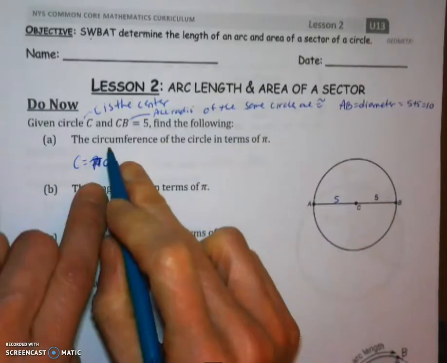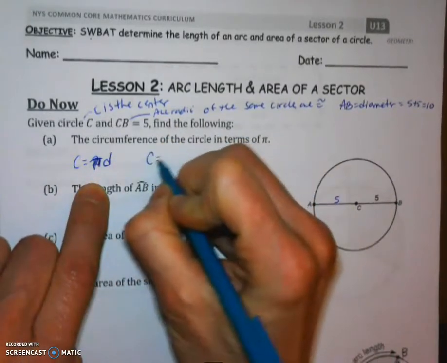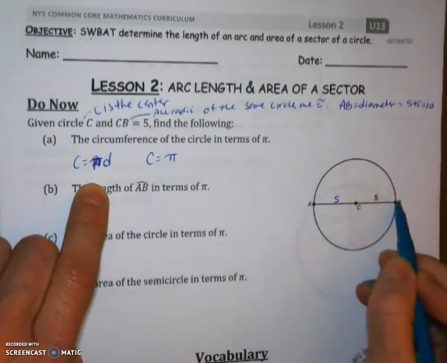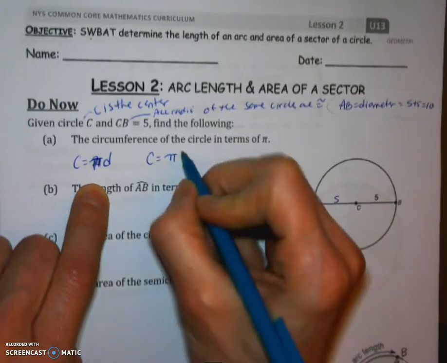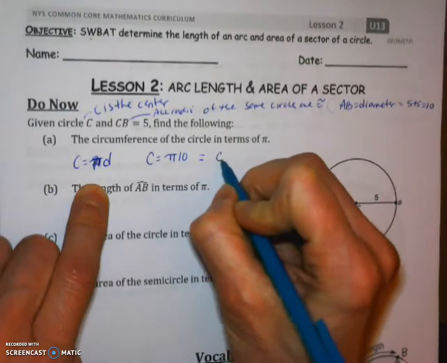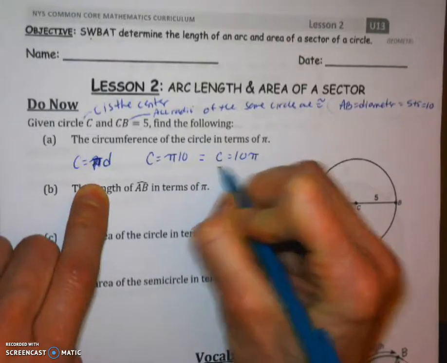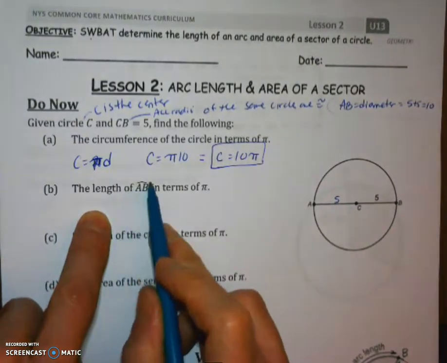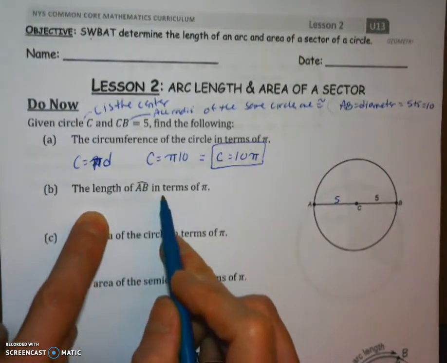All right, so it says the circumference of the circle. So the circumference equals pi, and we already talked about the diameter being the entire length from point A to point B going through the center C. So it's going to be pi times 10, and we write that as 10 pi. Now it says find the length of arc AB in terms of pi.